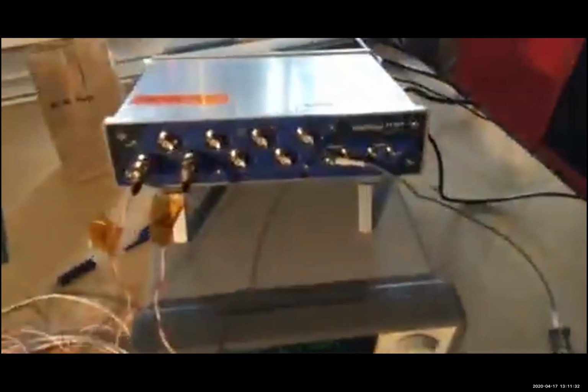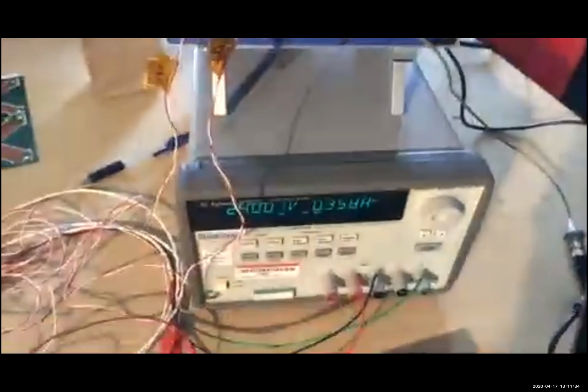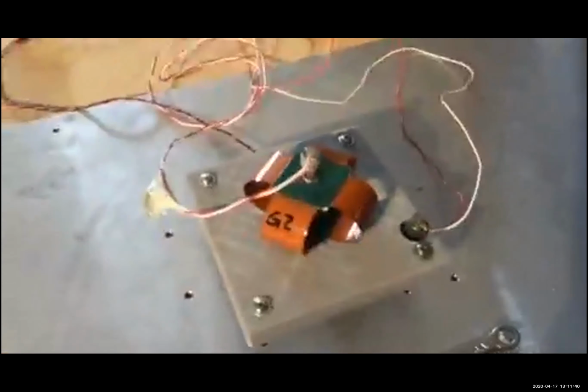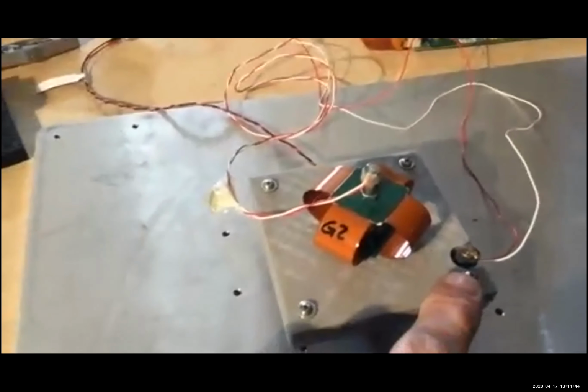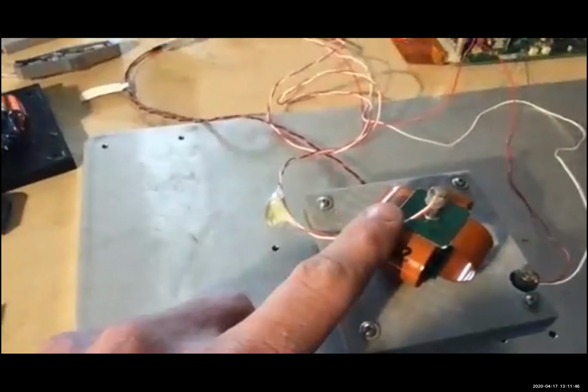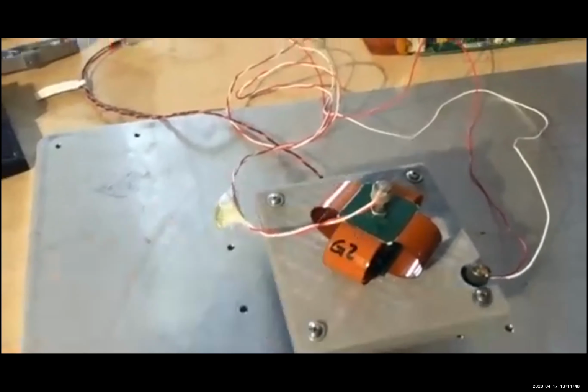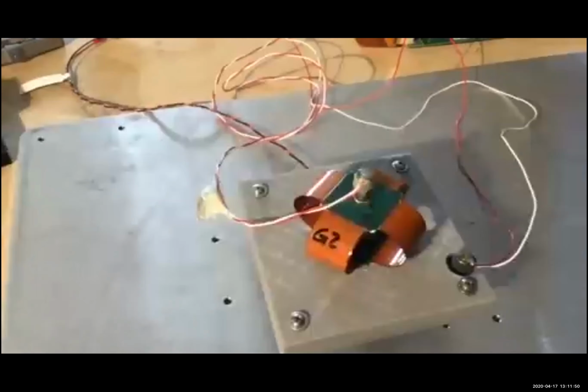So right here's our test setup. We have the laptop, which controls the data acquisition unit, a power supply feeding an amplifier that runs the shaker table. On the shaker table, we have an accelerometer right here for reading the input of the table, and then we have the accelerometer on the prototype that reads the response from that.